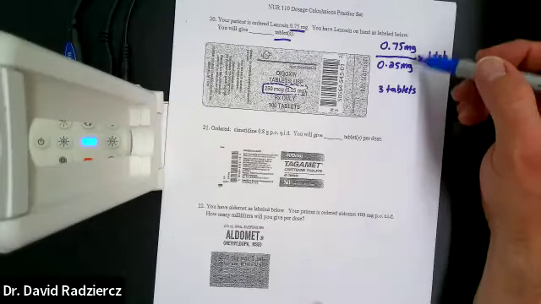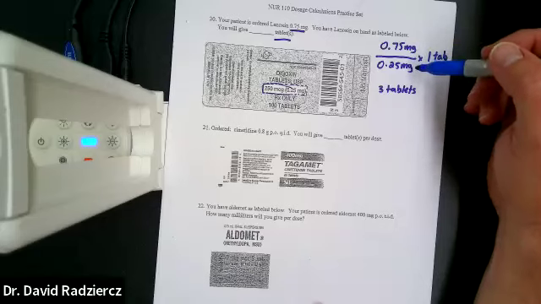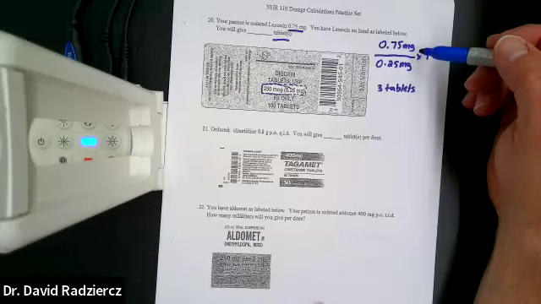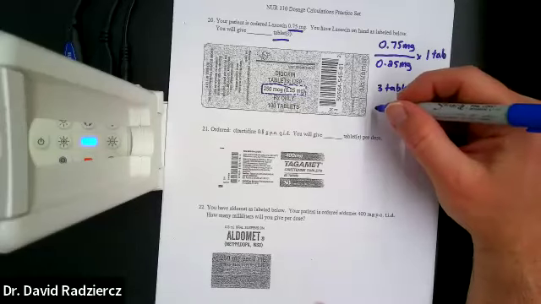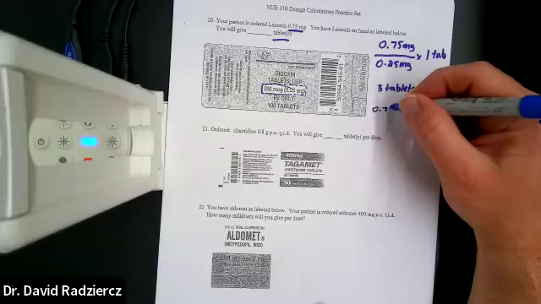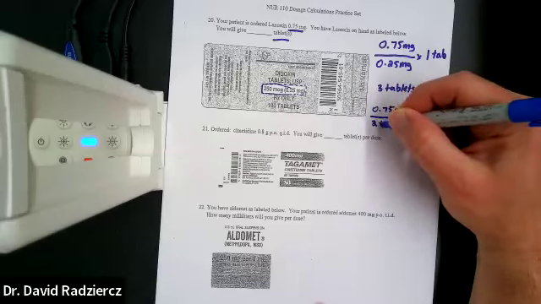The thing that I want you to pay attention to is the units of the available and the order need to be the same. And if they're not the same, then you can't do the math, okay? Meaning, let's say you wrote out 0.75 milligrams over 250 micrograms.